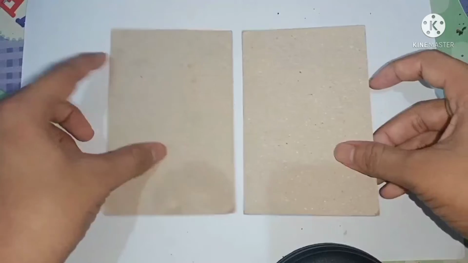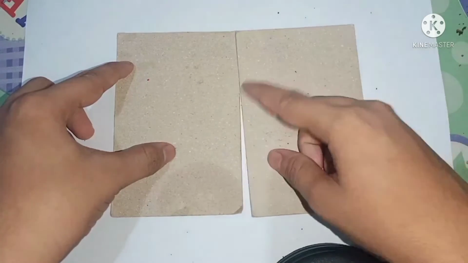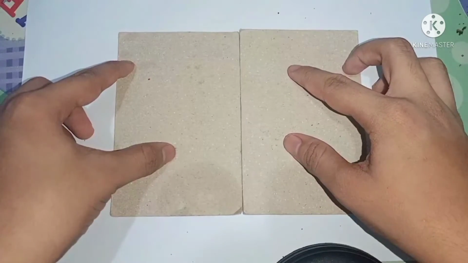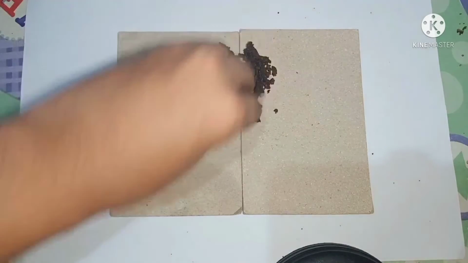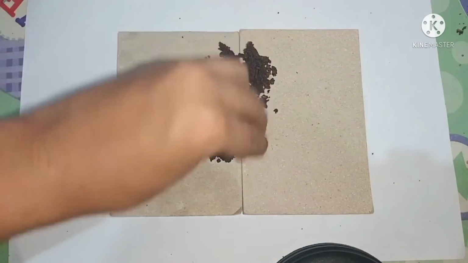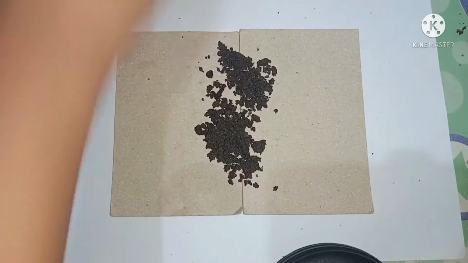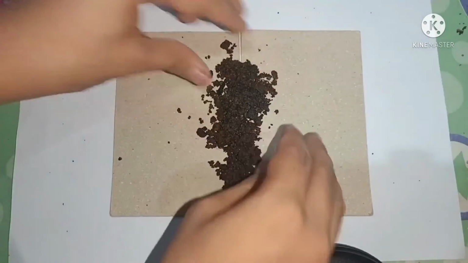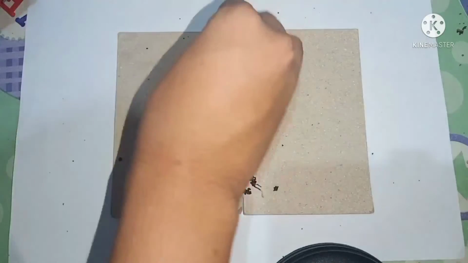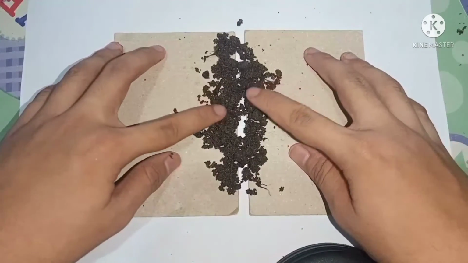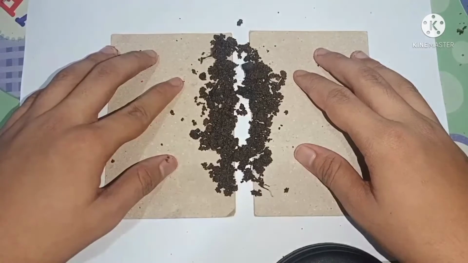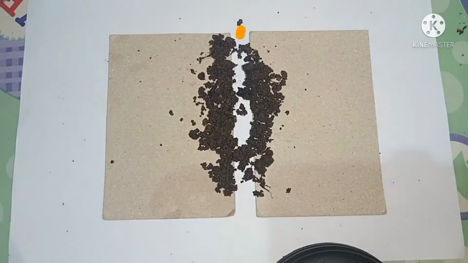First, let's put the two cardboards on the table right next to each other without any space or gap in between. Second, pour enough amount of soil into the area at which the cardboards meet. Next, pull away the two cardboards from one another, creating a noticeable gap between the cardboards.